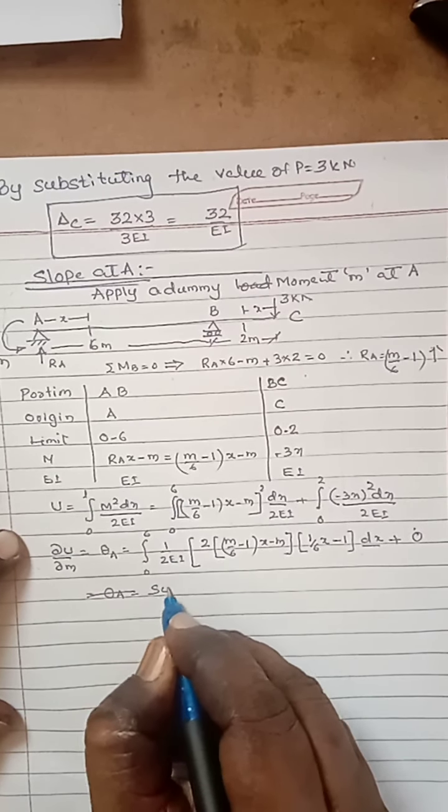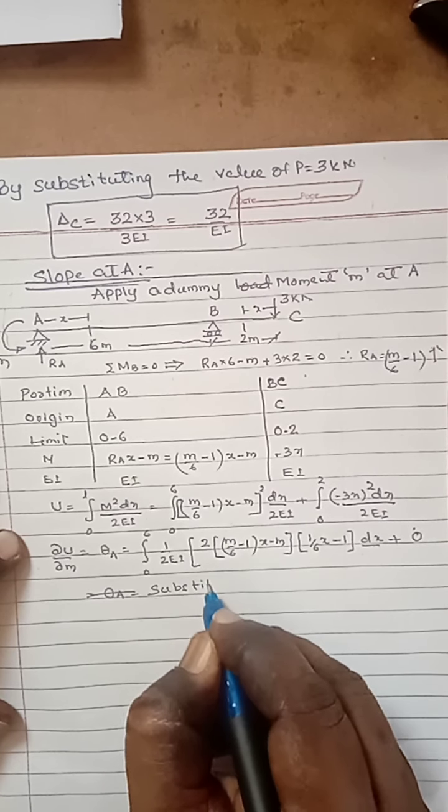Therefore theta A equals, before going to calculate the slope, substitute the value of M equals 0.